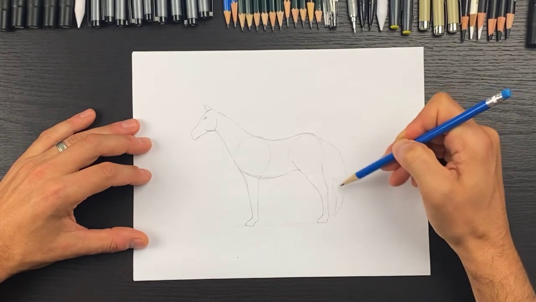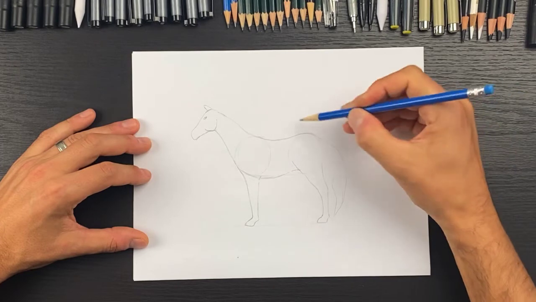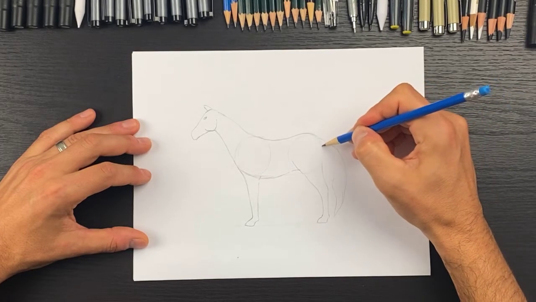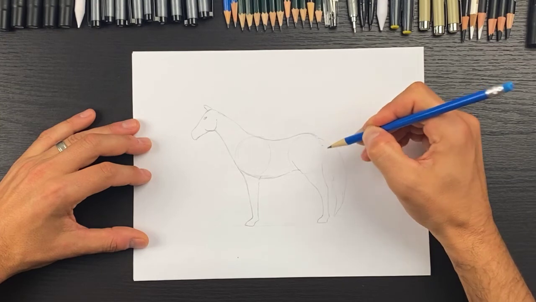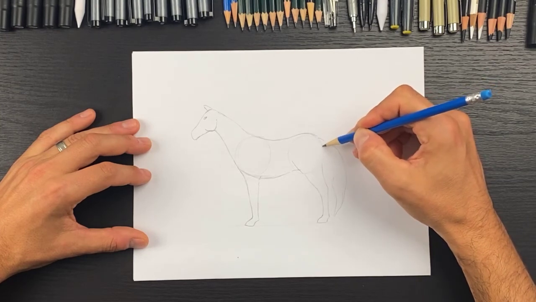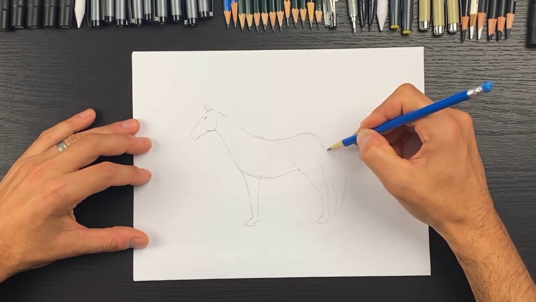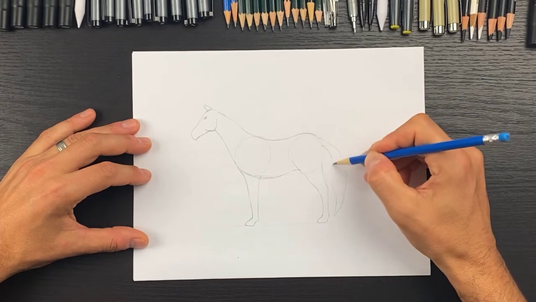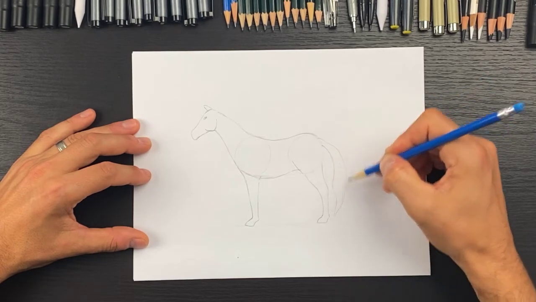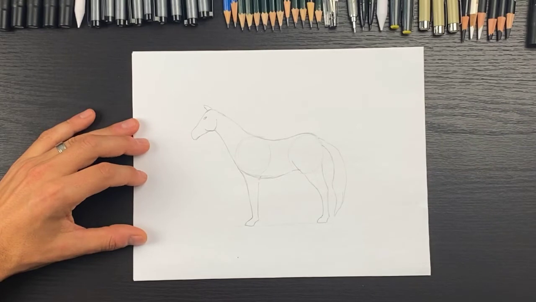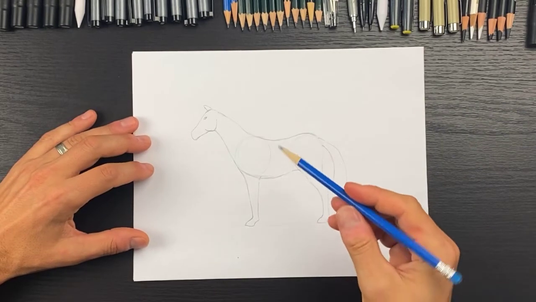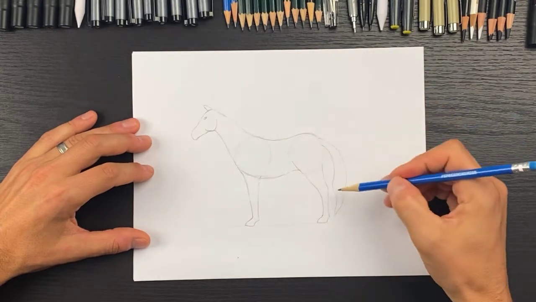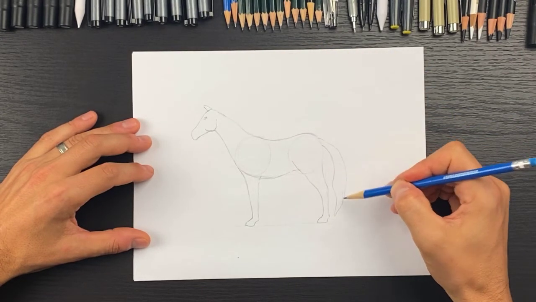Just remember, it gets a little bit thicker, and it comes to a narrower, smaller tail shape here, okay? So remember that. So we'll come up like this, and then this can get a little bit wider and more hairy over here, right? Okay, and then we'll draw your tail hairs like that.